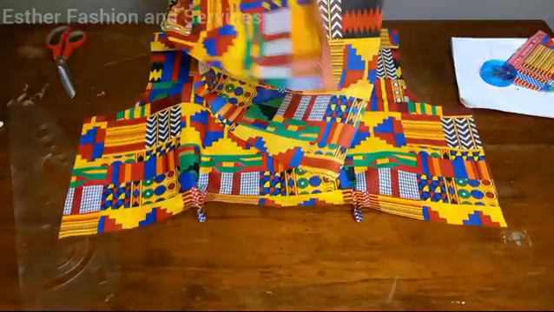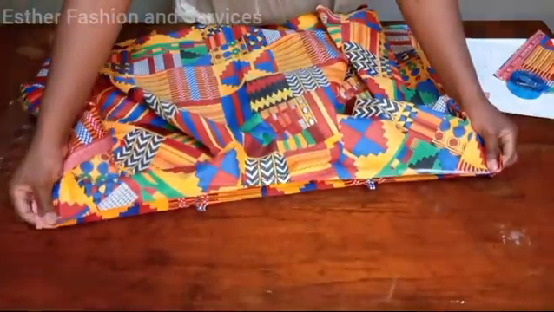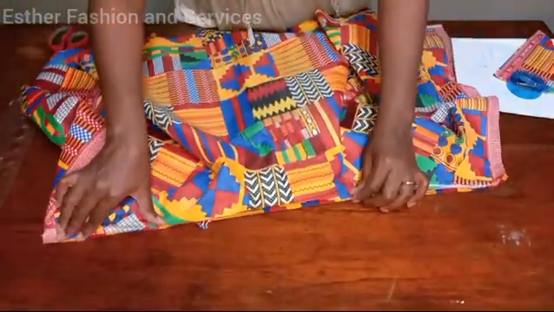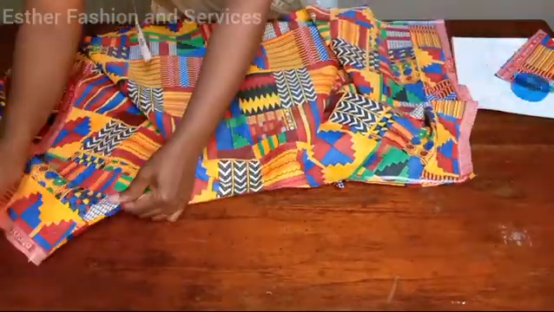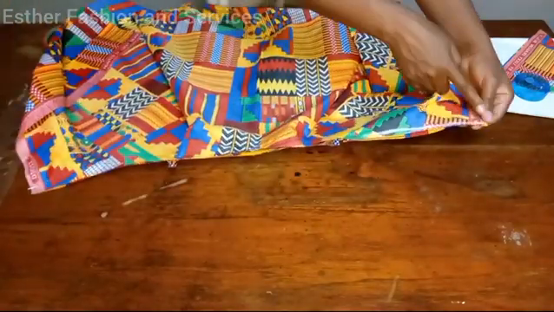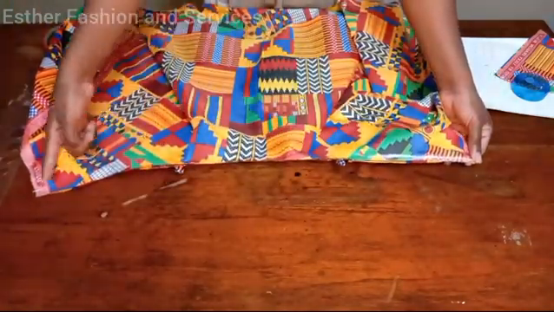I bring the skirt and place it on top of the back. Then I will use my pin to hold the fabric down like this. After holding down, I will stitch, okay? Then I will stitch like this.